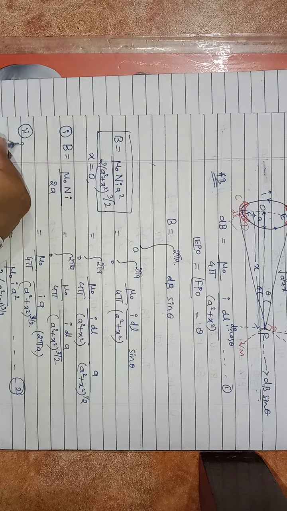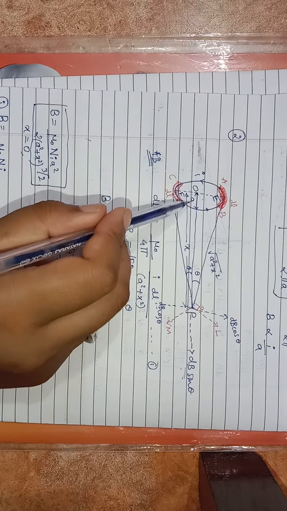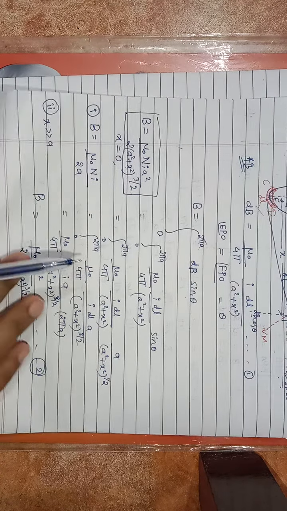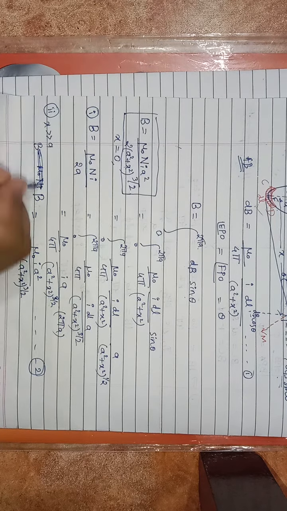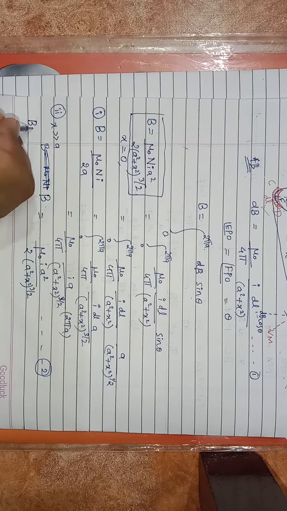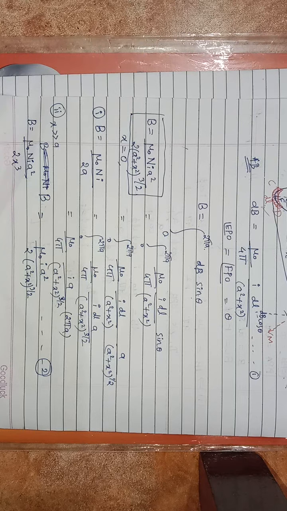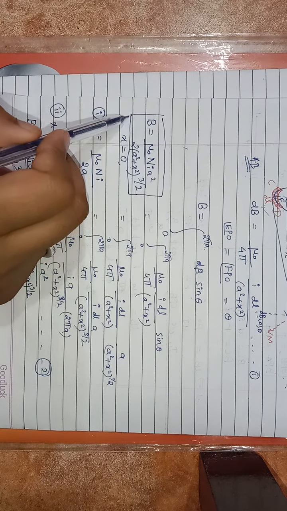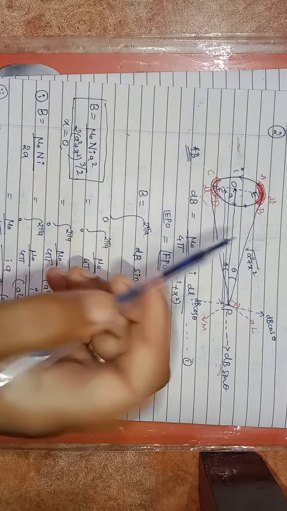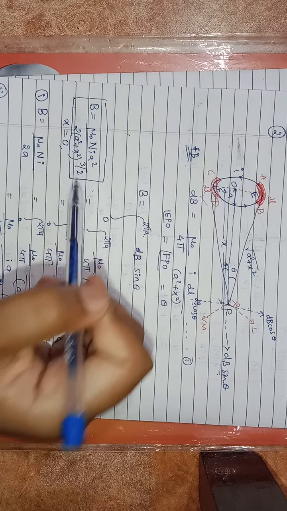So in the second case, if x is very much greater than a, means this point P is very much away from the center. So a is less as compared to x. In that case, the B value stands as mu naught n I a square divided by 2x cube. So this is when x is very much greater than a. This is x is equal to 0. But the general magnetic field value for a circular coil carrying current is this: mu naught into n I a square whole divided by 2 into a square plus x square raised to 3 by 2.